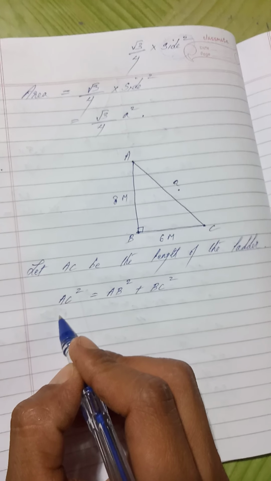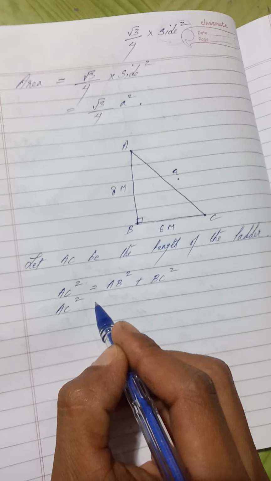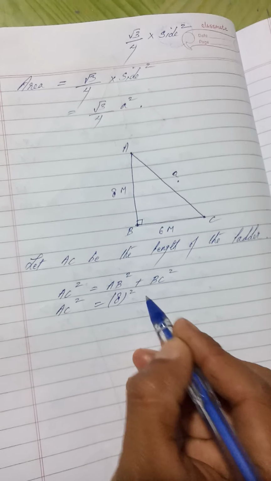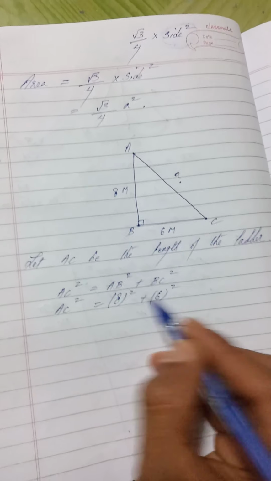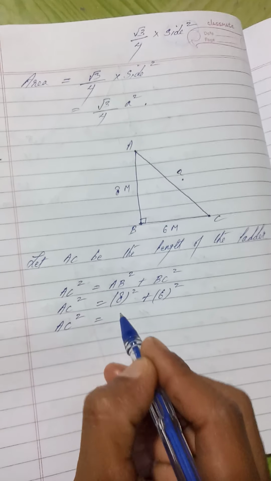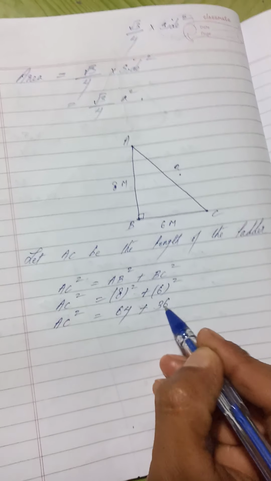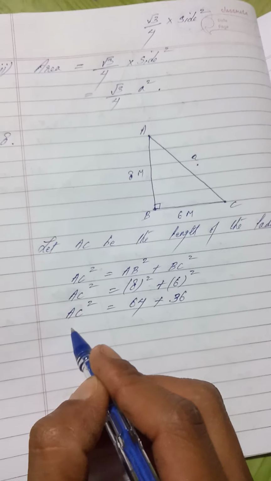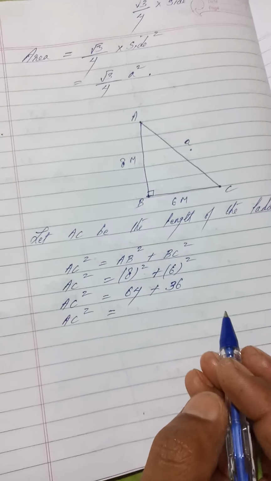Then BC we don't know. Then AB is 8 square, BC is 6 square. Then AC square equal to 8 square, 64, plus 6 square, 36.